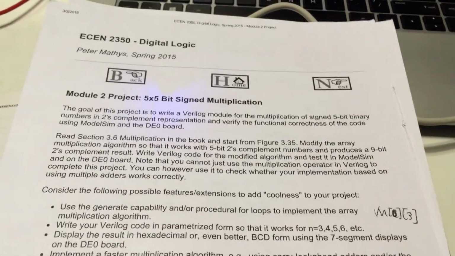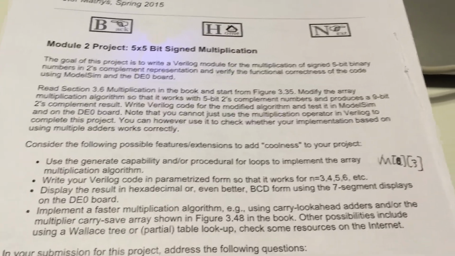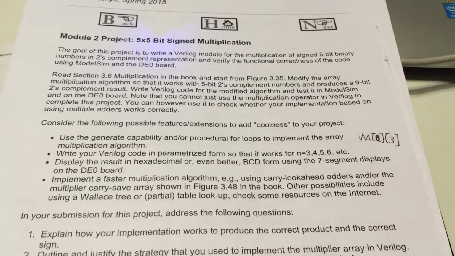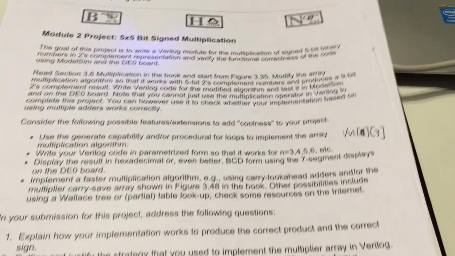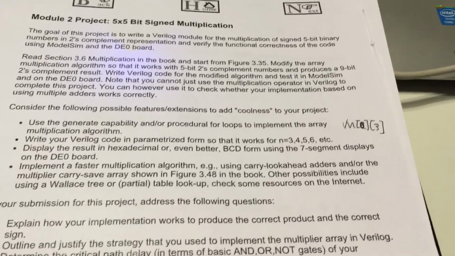Today I want to show you guys the project 2 about the 5 times 5-bit signed multiplication. So the goal is to write a Verilog module for the signed 5-bit binary numbers in 2's complement. So let's try it first.